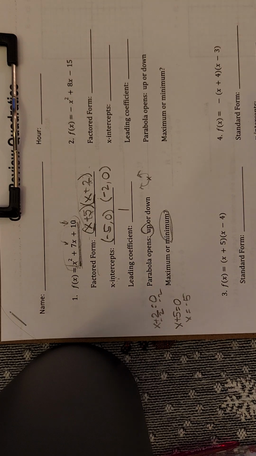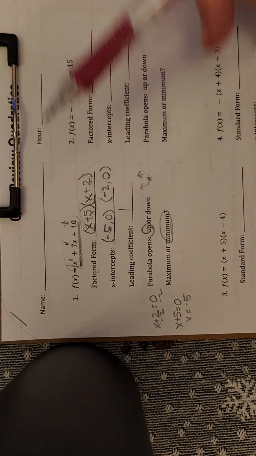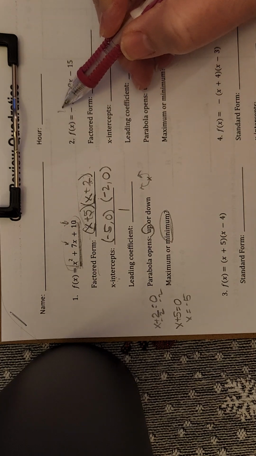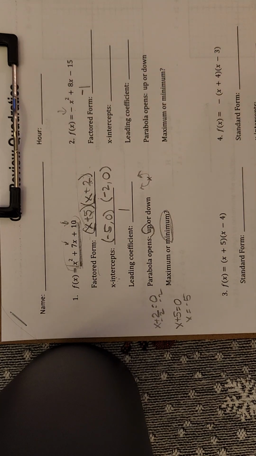Okay, I did the second one with you in class, but we'll do it again. So this is going to be very similar to this. The difference is we have this negative sign in front. So I'm going to take a -1 and put it outside. That means, since I took the -1 out, I'd basically divide all of this by -1. That gives me a positive x squared, a -8x, and a positive 15.